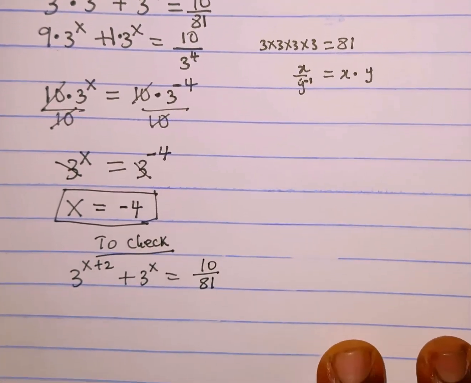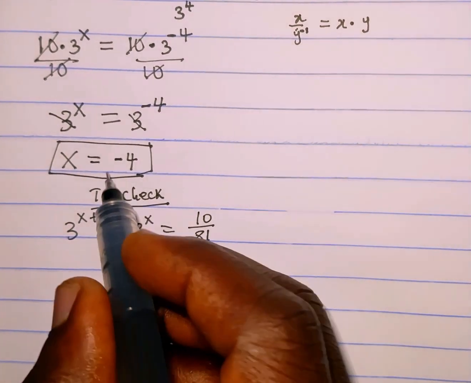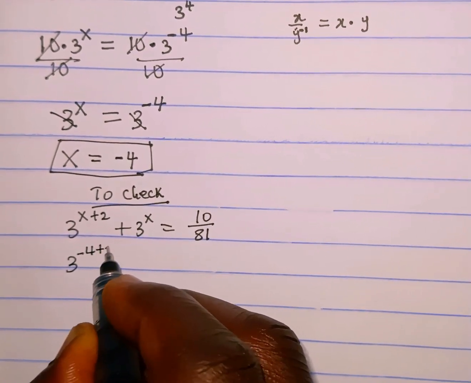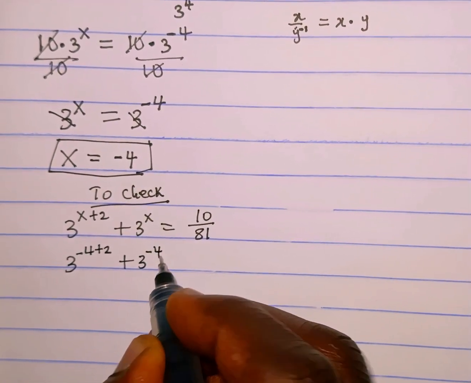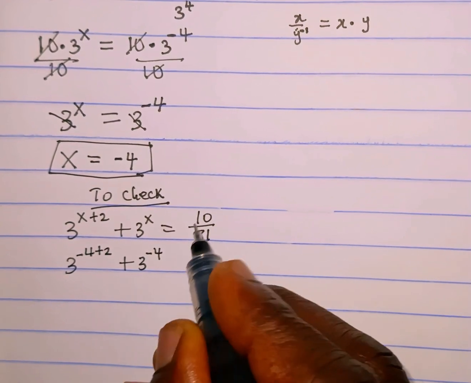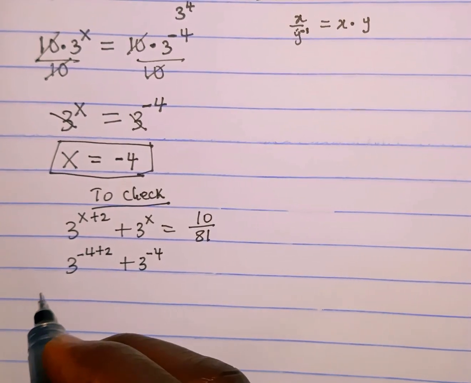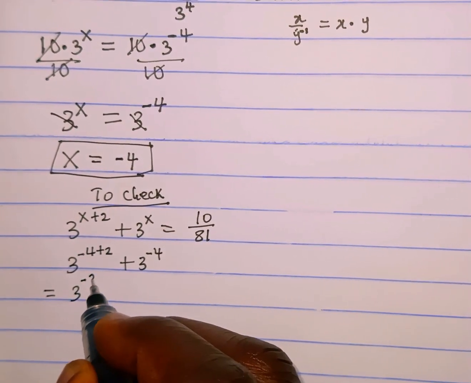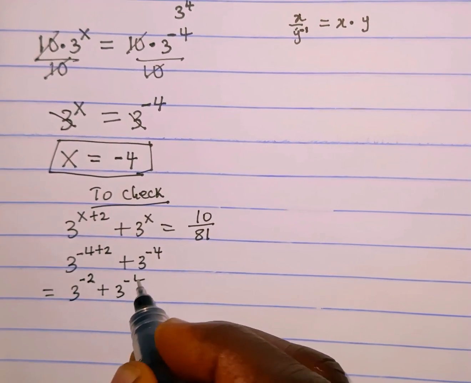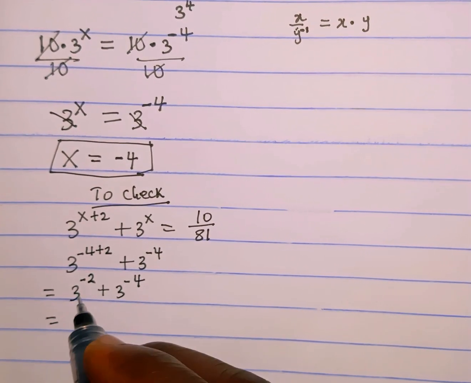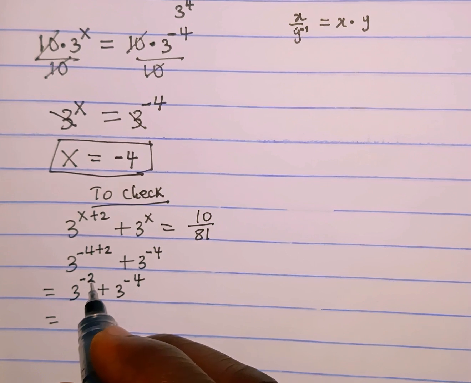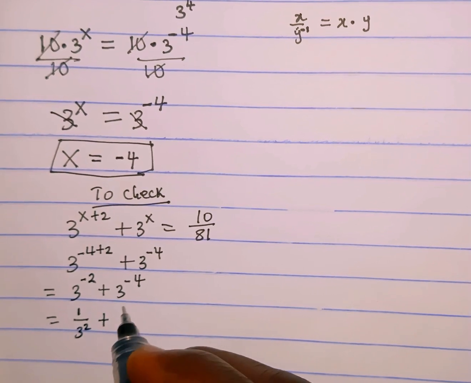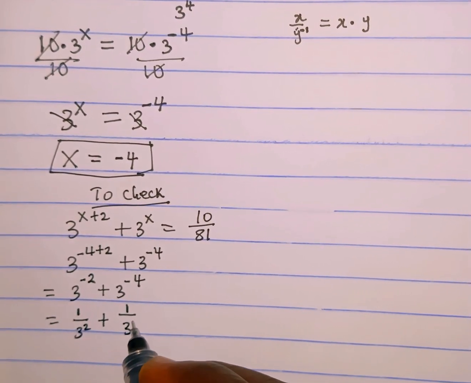The next thing we are going to do is our substitution. Anywhere we see x, we are going to replace it with -4. So we have 3 raised to the power of -4 plus 2 plus 3 raised to the power of -4. Let's simplify this to see if it gives us 10 over 81. -4 plus 2 is going to give us -2, then plus 3 raised to the power of -4. Now, this 3 raised to the power of -2 can also be written as 1 all over 3 raised to the power of 2, then plus 1 all over 3 raised to the power of 4.